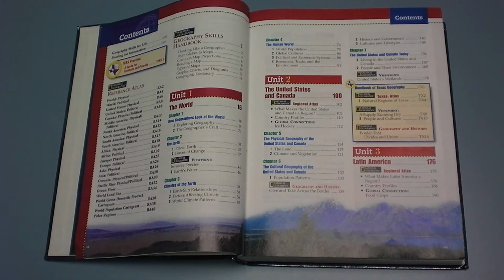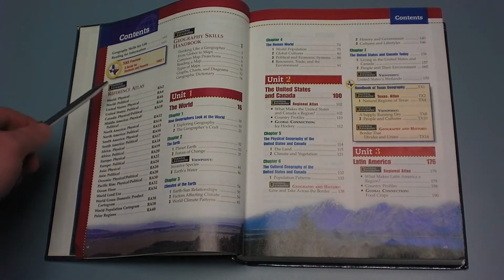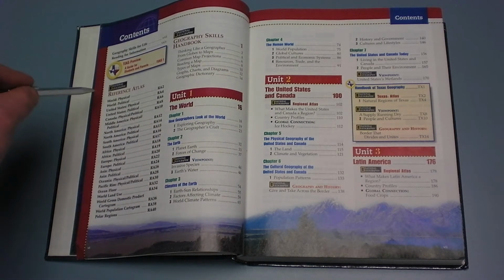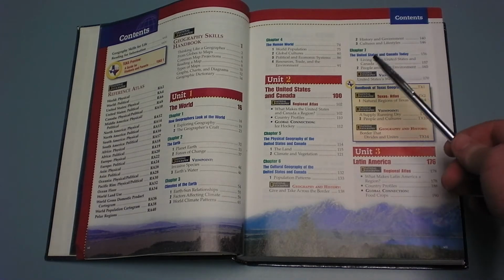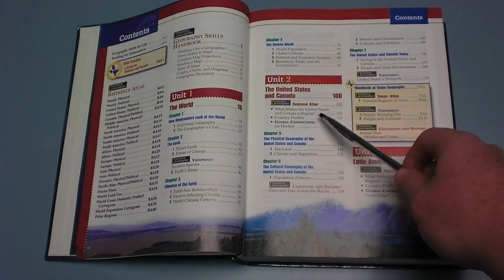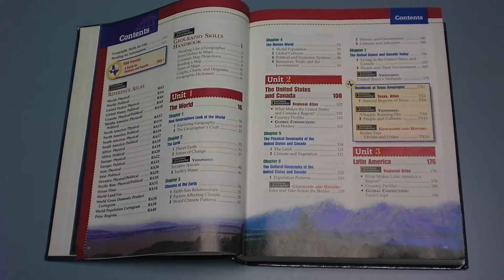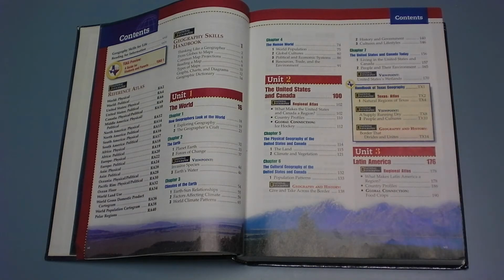But today, with our activity of finding a map, we're going to be focused on two particular features. That is this side right here, and it says Reference Atlas. That's where you can find a majority of the maps that you need. But if you'll notice too, at the beginning of most units, starting with Unit 2, there is a regional atlas which shows maps devoted to that specific region. So for example, on page 102, we can find the United States and Canada Regional Atlas.